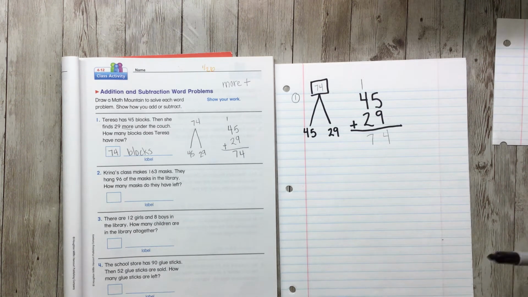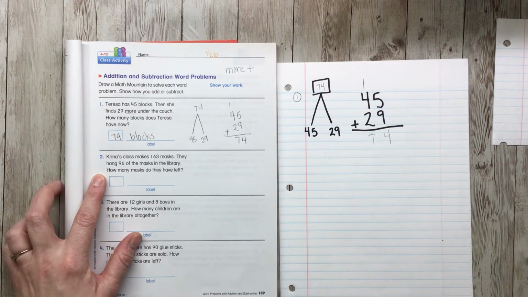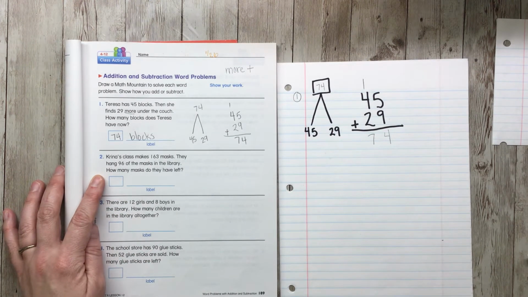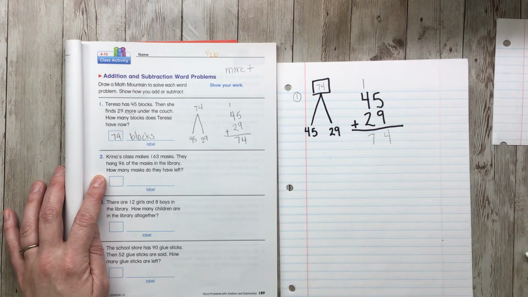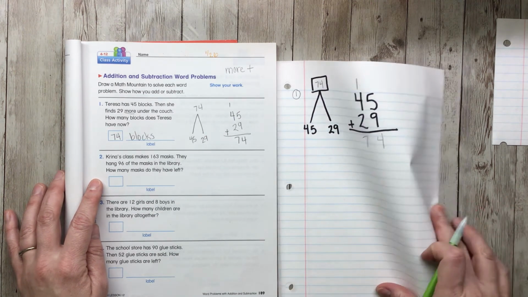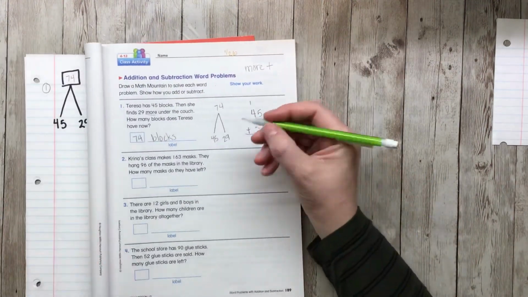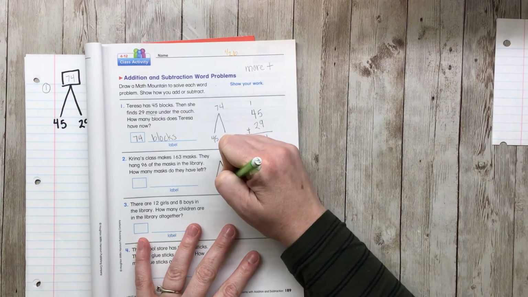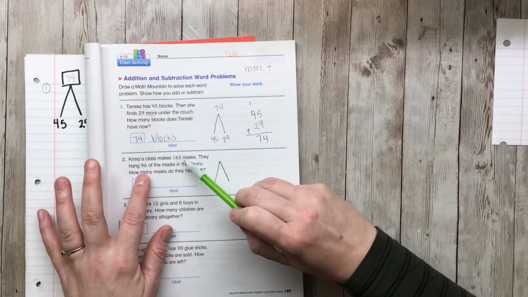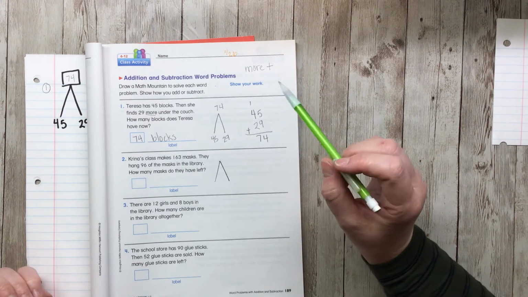All right, so the next one, we're going to look at number 2. Karina's class makes 163 masks. They hang 96 of the masks in the library. How many masks do they have left? I'm going to go ahead and just work in the book this time. I'm first going to make a math mountain. So we have 2 numbers here. Are those partner-partner or partner-total? What do you think?